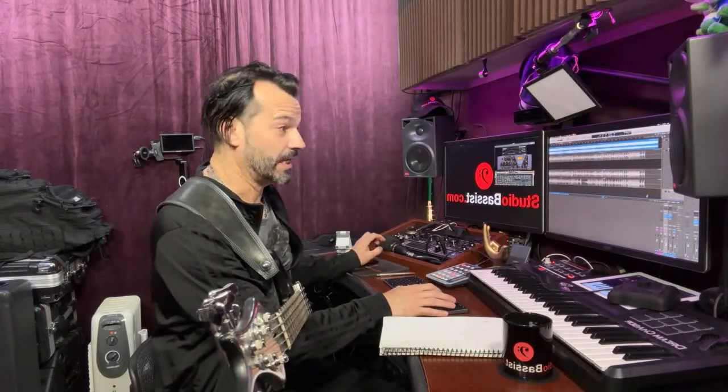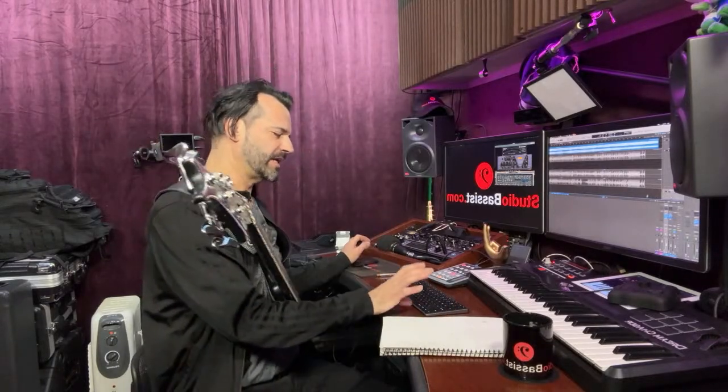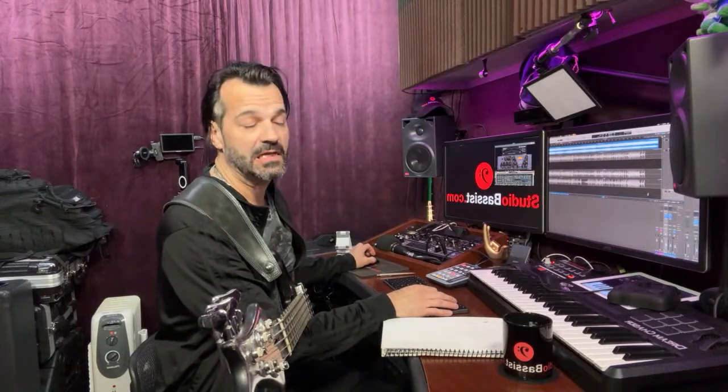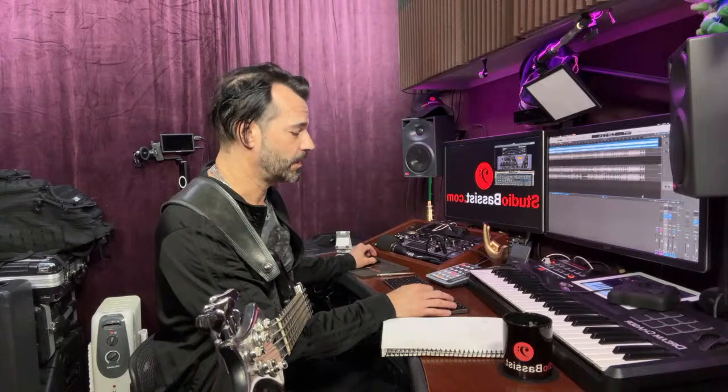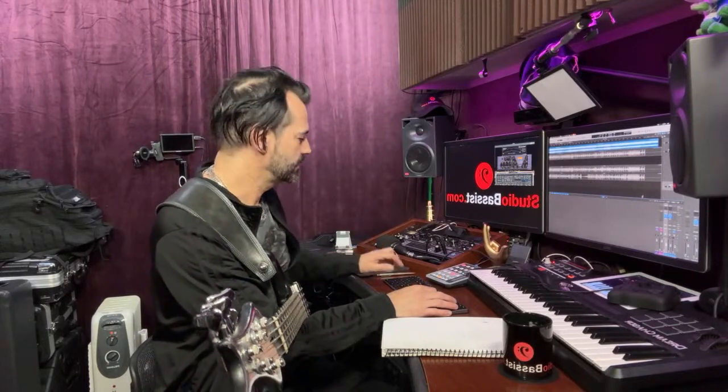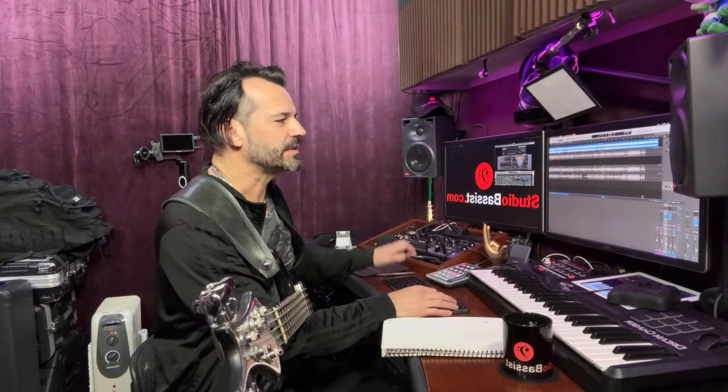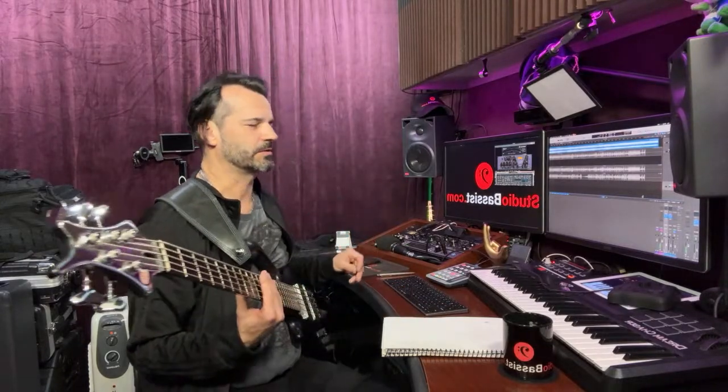Right, let's see. Save again. That's always my standard command. Save after Command S. After everything I do, basically, I press that so I don't lose anything. They have some auto-save functions built in, but I don't trust it. Okay, second version. Follow the guitar.